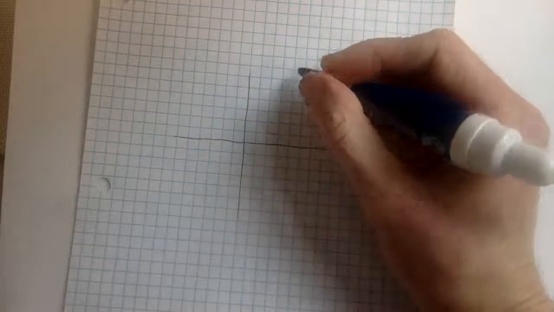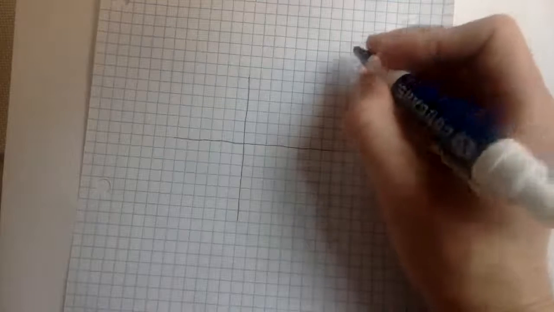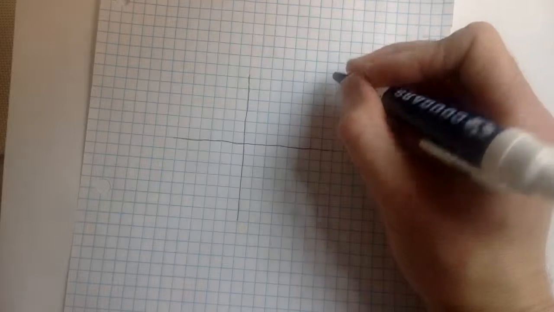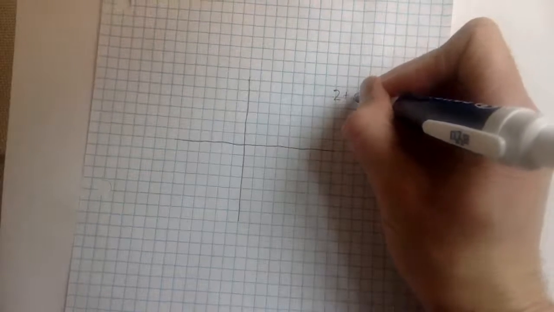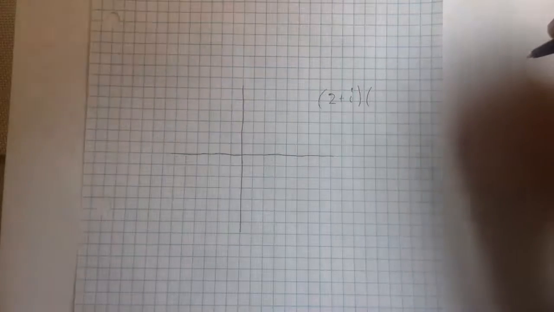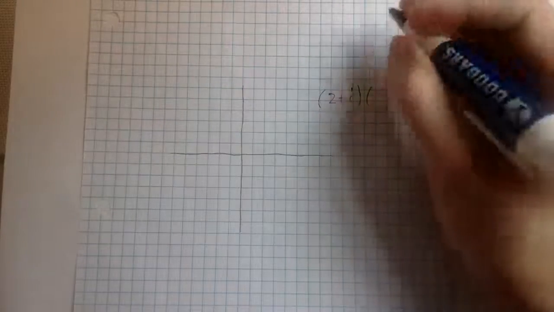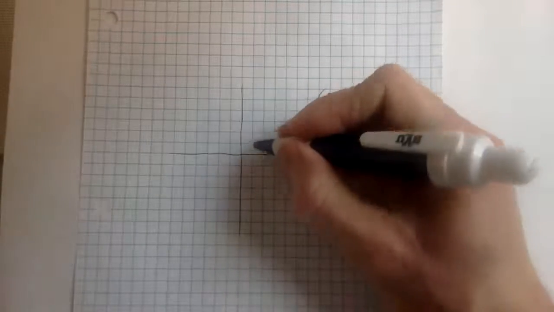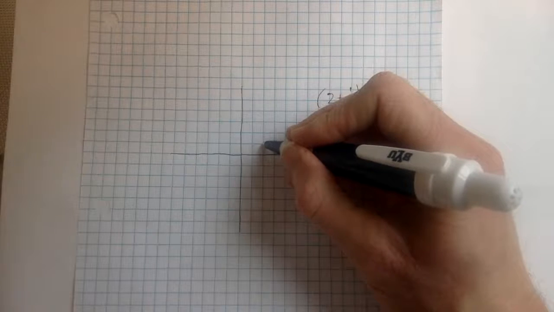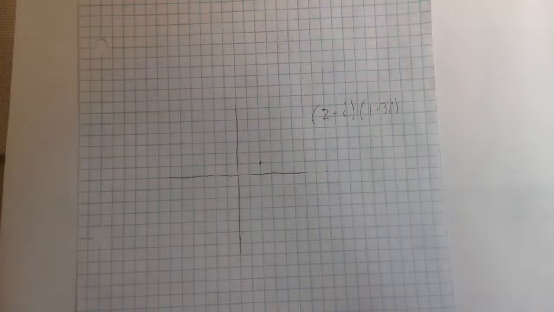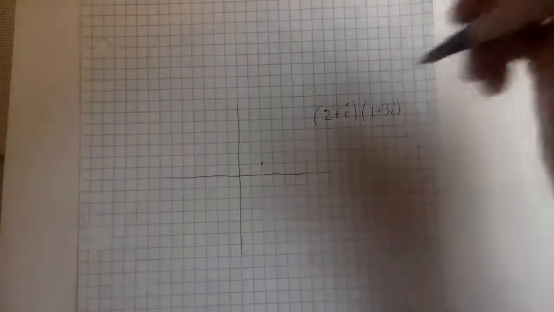Okay, so my numbers again, recall, are 2 plus i, and I'm multiplying 2 plus i by the complex number 1 plus 3i. So 2 plus i would be there, but I want to be careful when I plot it and when I don't plot it, but that's kind of going to be my start.